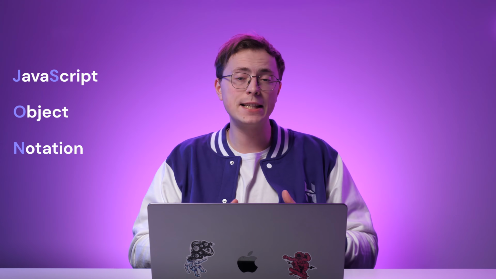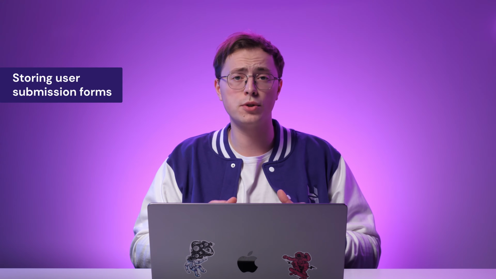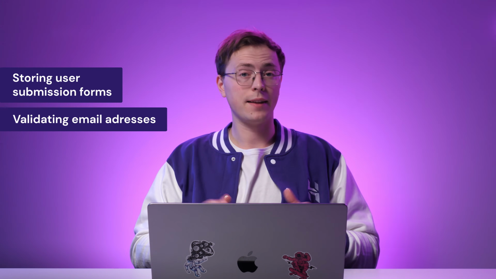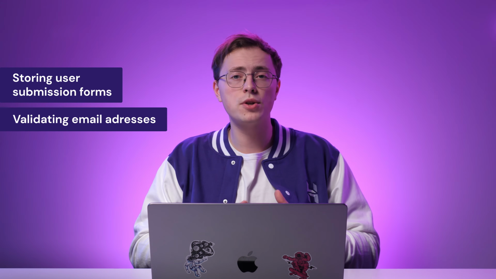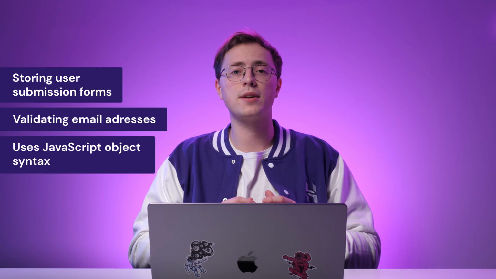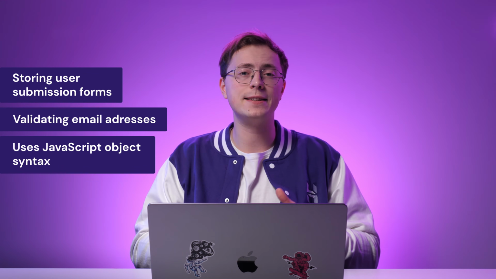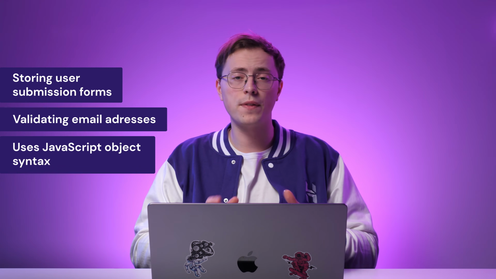JSON stands for JavaScript Object Notation. It is a text-based file format used for storing and transmitting data, typically between a web server and a client. In addition to transferring information, JSON is also suitable for storing user submission forms and validating your customers' email addresses. Like the name suggests, it represents structured data based on the JavaScript object syntax. That means JavaScript programs can convert JSON data into native JavaScript objects without parsing or serializing the information.